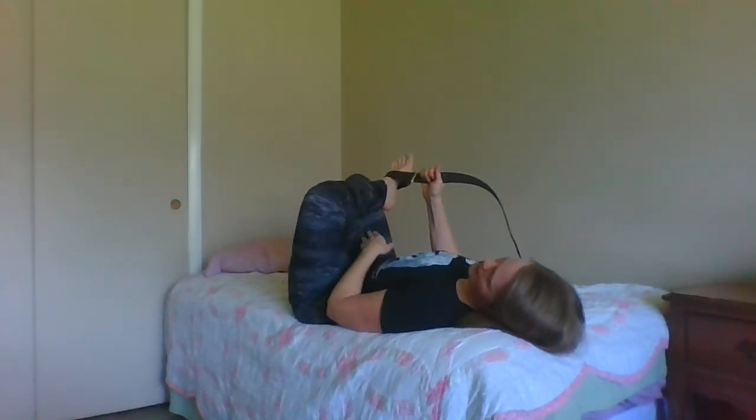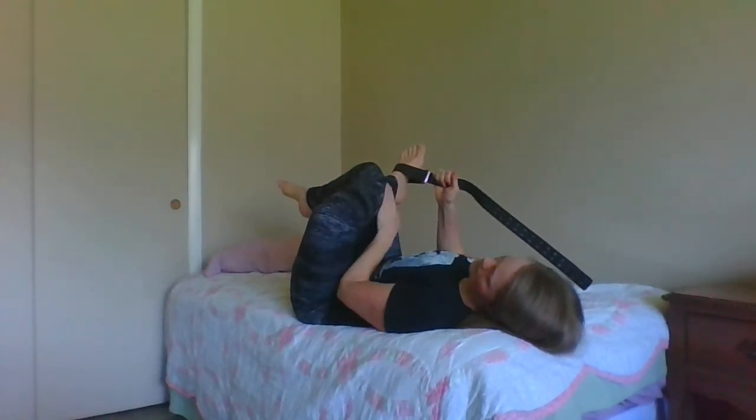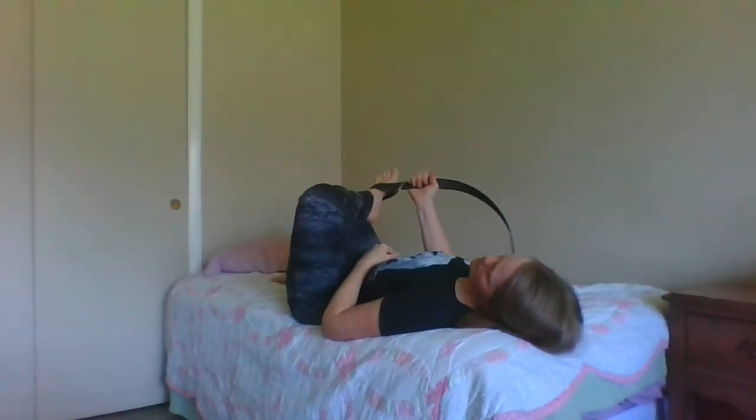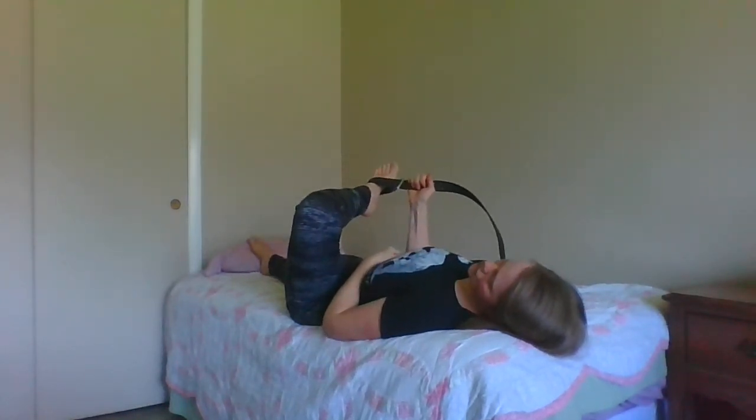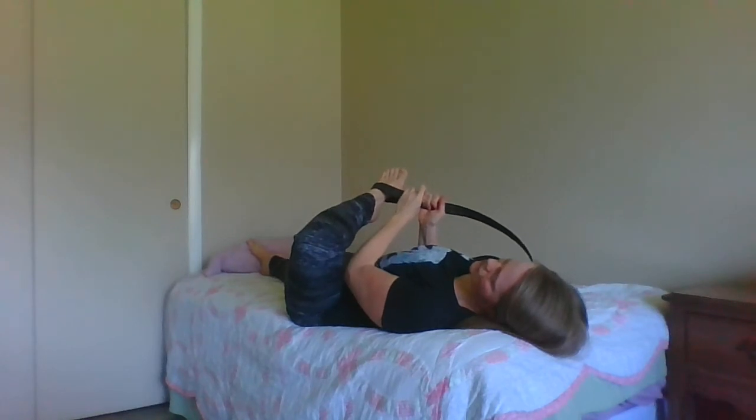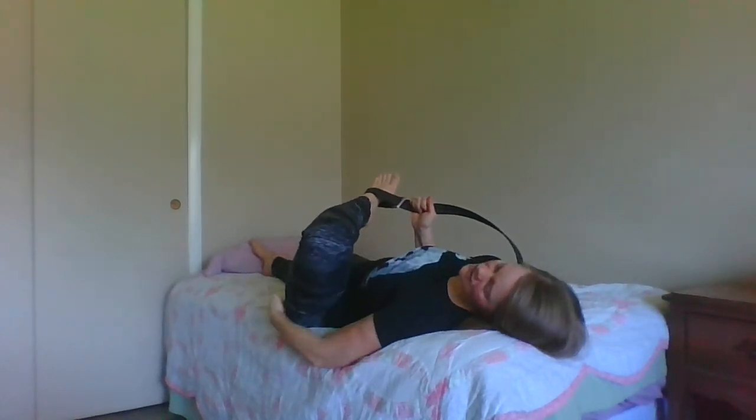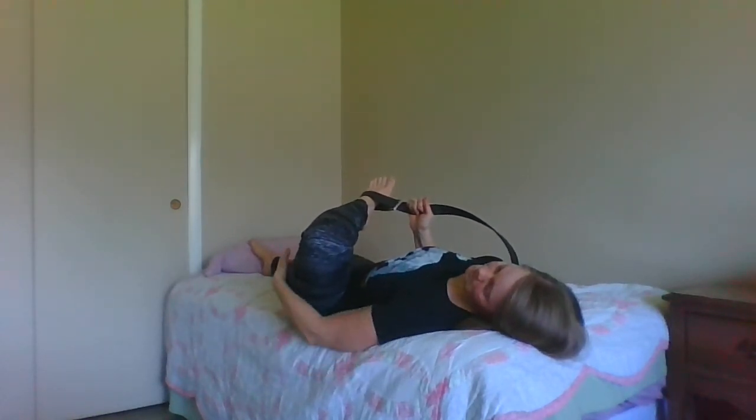Sometimes people do an ankle on the knee stretch. It's similar. You have the strap. Just use the strap. Bring that leg as close as you can to the body. The stretch is out here in this outer hip.